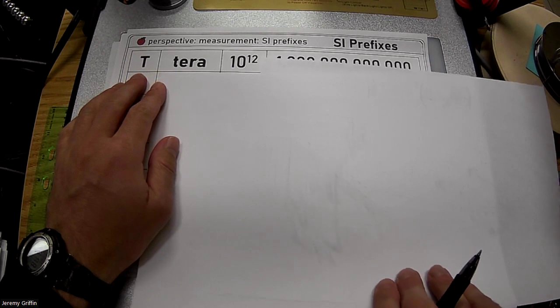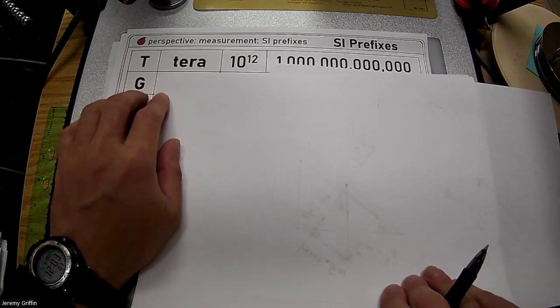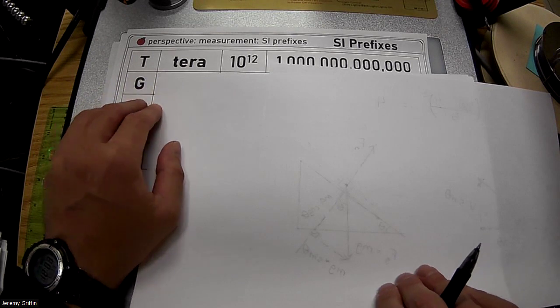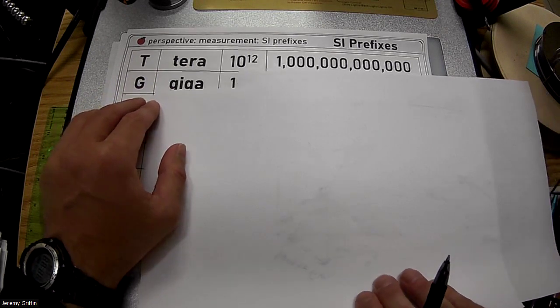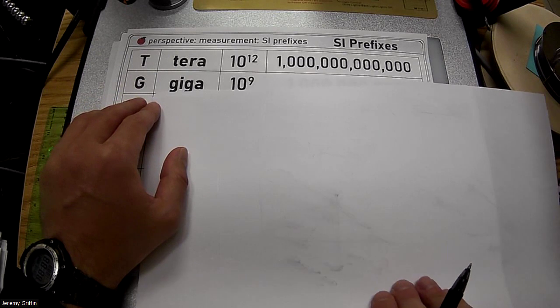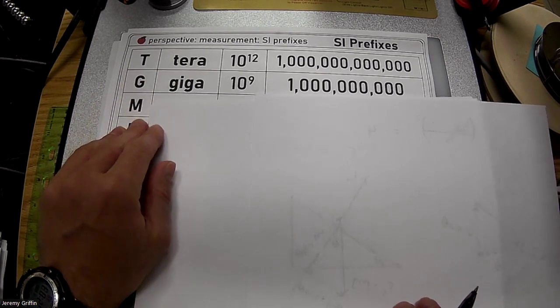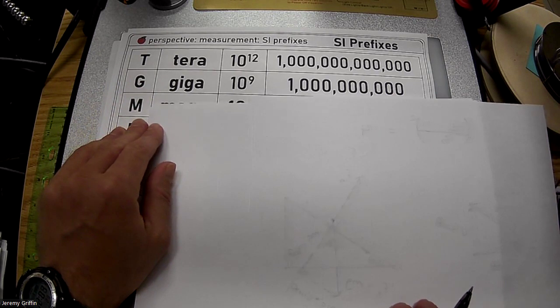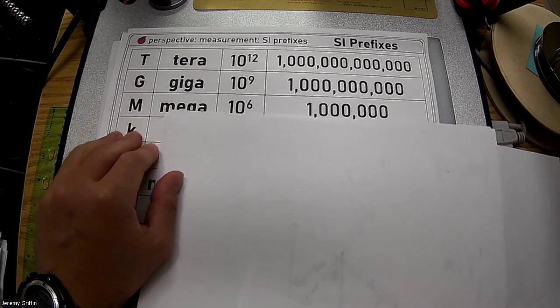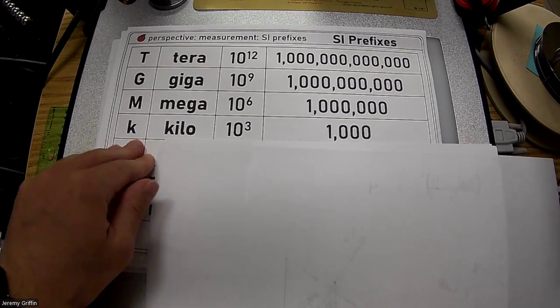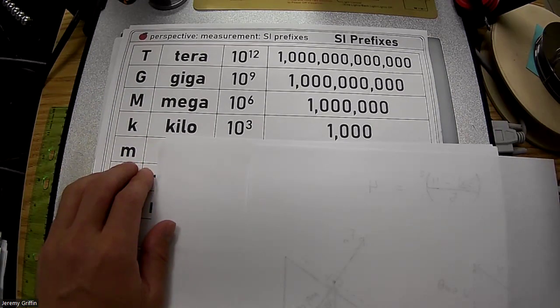Let's go 12, right? With 12, I think it's a trillion. T, tera, trillion. G, giga, that's 10 to the 9, a billion, right? Capital M, mega, 10 to the 6. K, kilo, 10 to the 3 is 1,000, right?